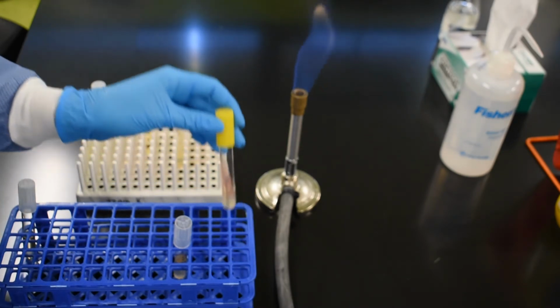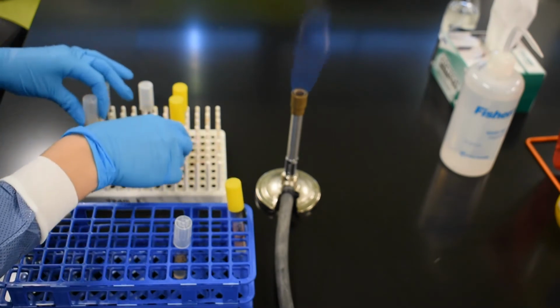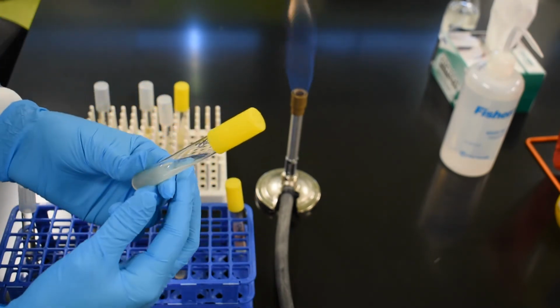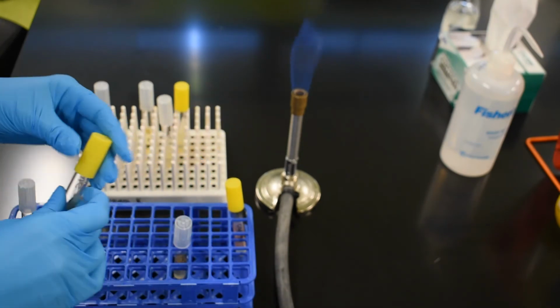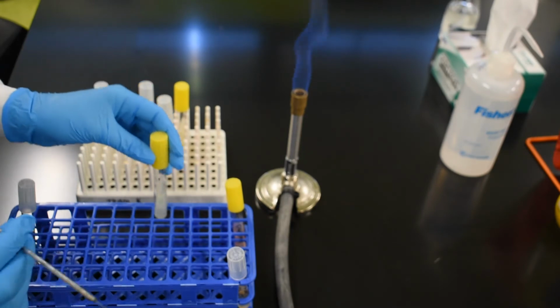Next, we're going to take that same Agar Slant stock tube and we're going to inoculate our Agar Slant fresh tube. This time, we're going to be using the needle for this job.